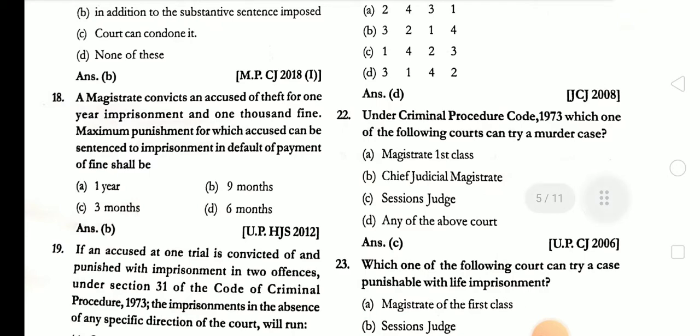Next question, a magistrate convicts an accused of theft for 1 year imprisonment and 1000 fine. The maximum punishment for which the accused can be sentenced to imprisonment in default of fine shall be, answer will be 9 months. So the correct answer will be 9 months, and 9 months is 1/4 of 3 years, which is the punishment provided for theft under IPC. So the punishment for theft is 3 years and 1/4 is 9 months. So only up to 9 months can be imposed in default of payment of fine.